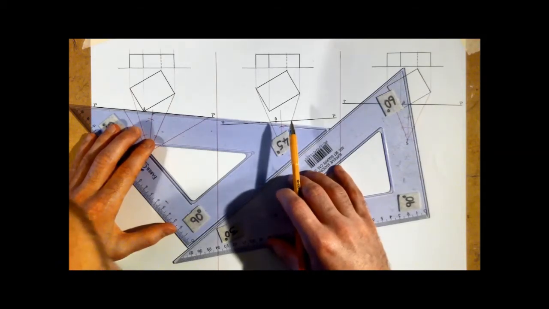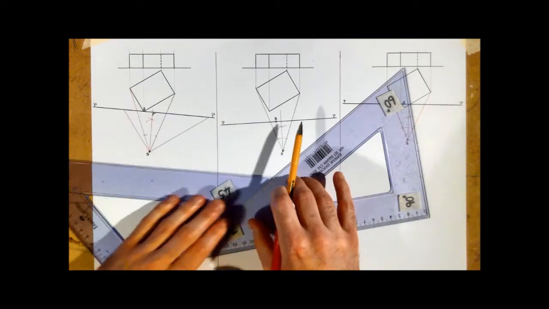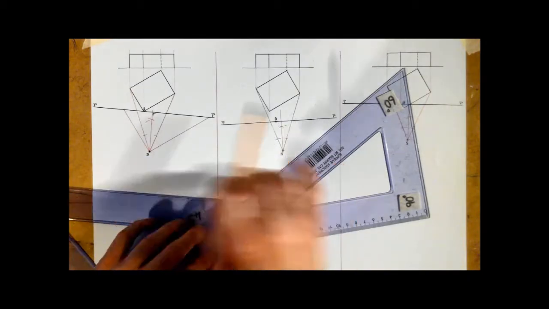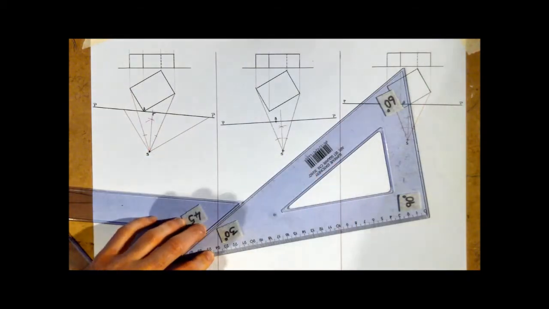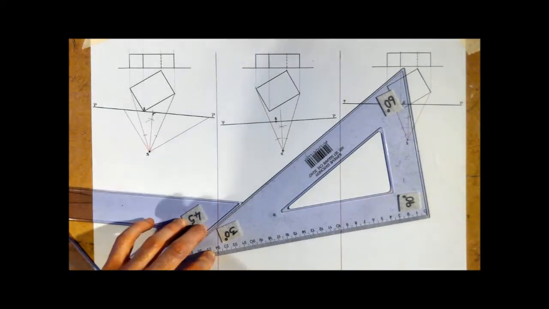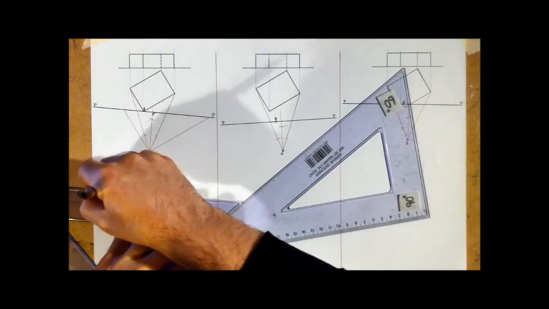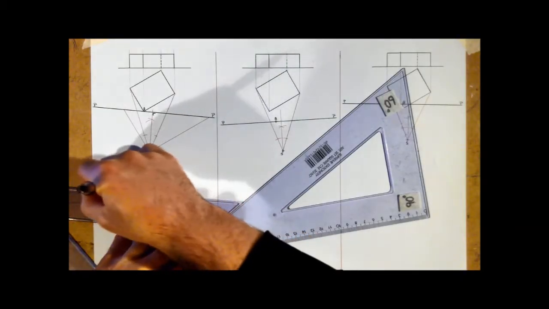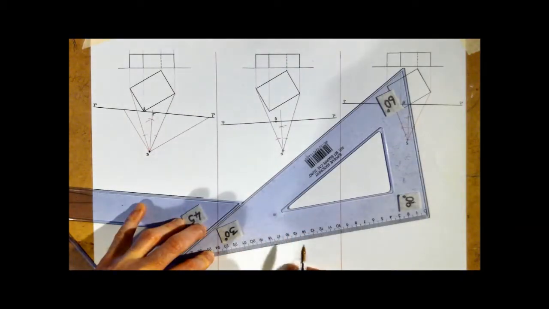And all I will do is, once I have that set up, I would rotate it down, or sorry, bring it down. And I just misplaced my pen there a second. There we go. And the ground line is going to be parallel to the picture plane. Okay, very simple, literally parallel to the picture plane.